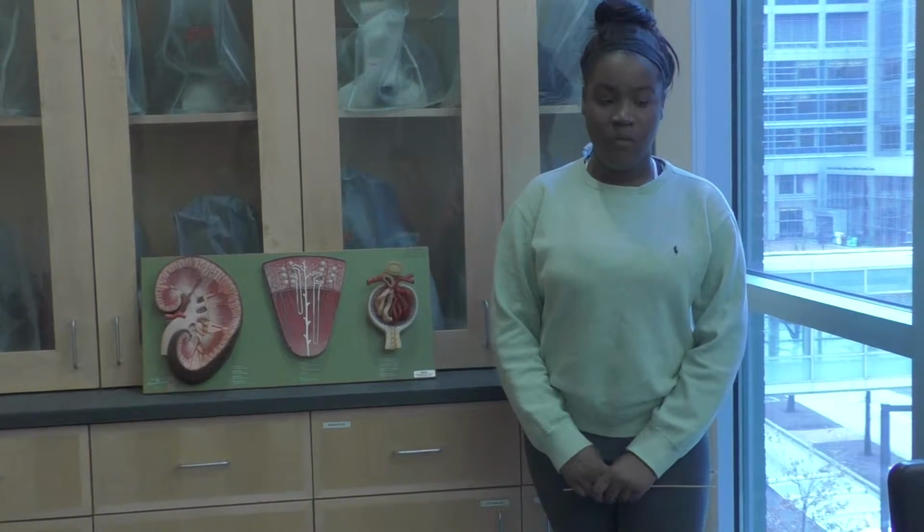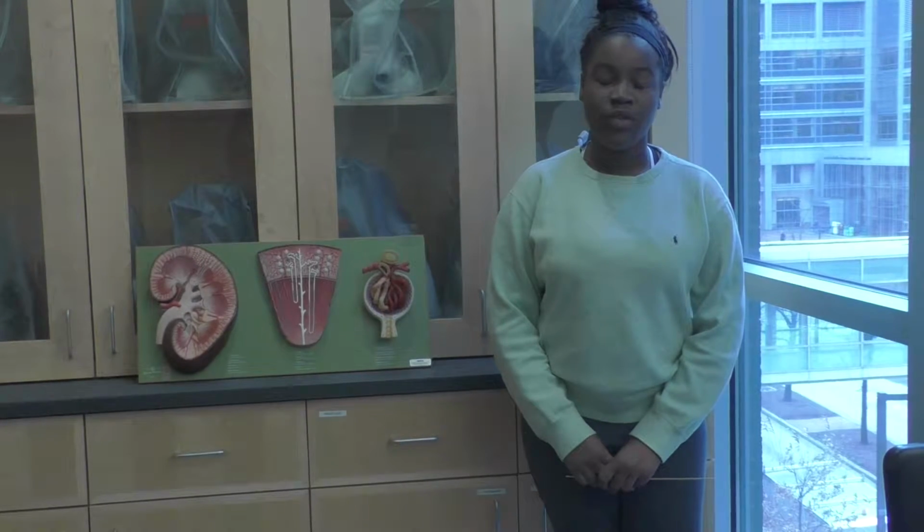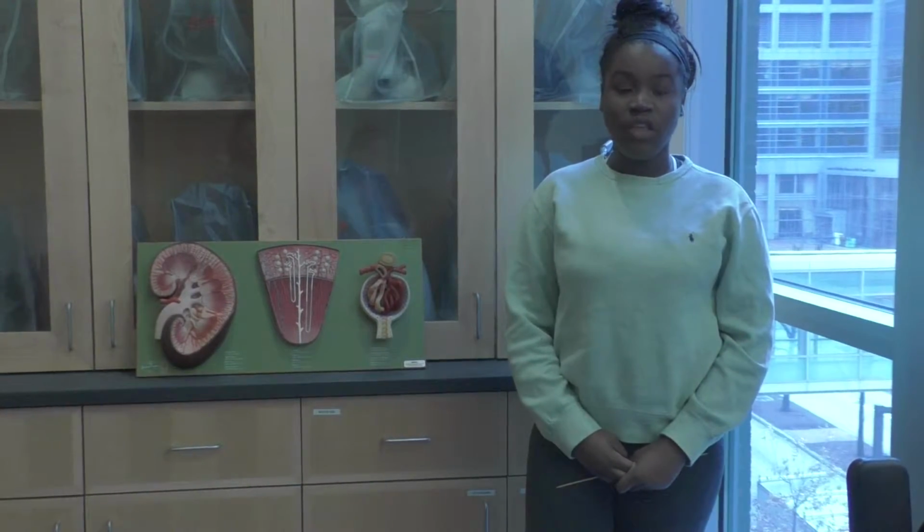Glomerulonephritis is a common cause of end-stage renal failure, and it is seen in 25 to 30% of cases. It can be categorized into a primary or secondary form. The primary form is caused by autoimmunity. Diseases that can cause this are systemic lupus erythematosus, Goodpasture syndrome, and IgA nephropathy. The secondary form can be caused by infectious, malignant, or metabolic disorders.